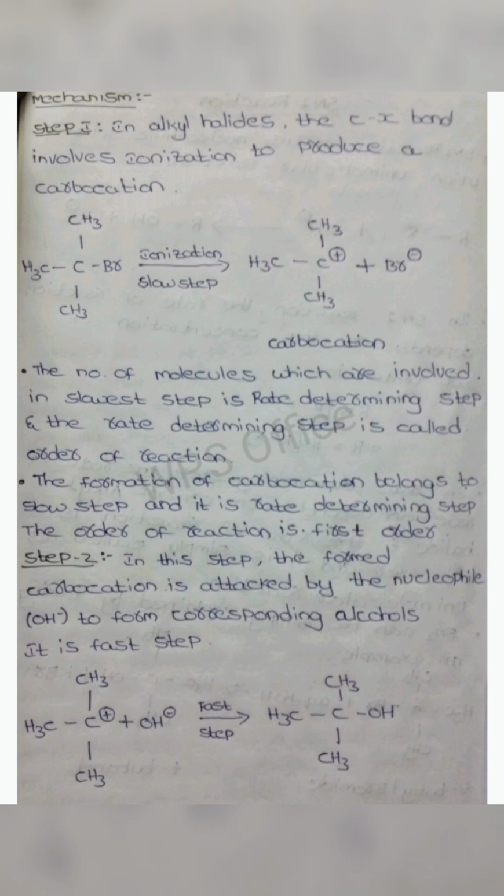Coming to step 2, the formed carbocation is attacked by the nucleophile, OH minus in the bracket, to form the corresponding alcohol. This is the fast step. The carbocation is attacked by the nucleophile OH minus, as written in the bracket, to form alcohols, and we can also see the diagram below. It is a fast step.